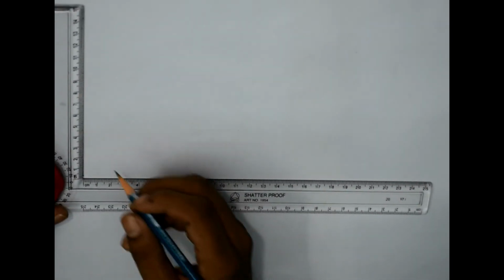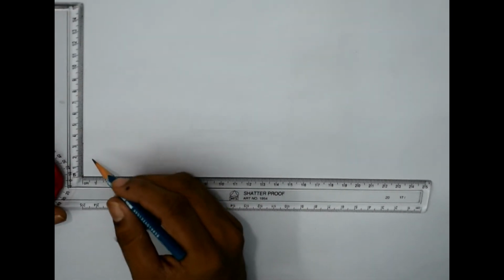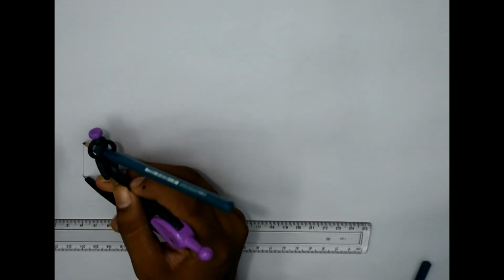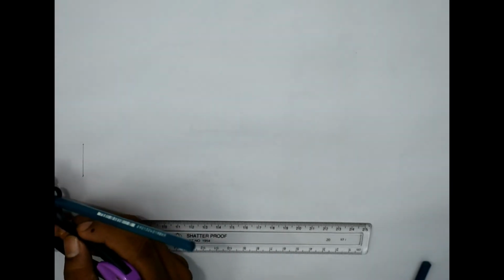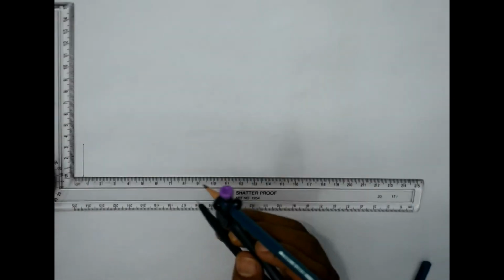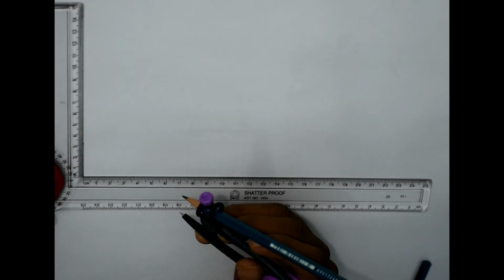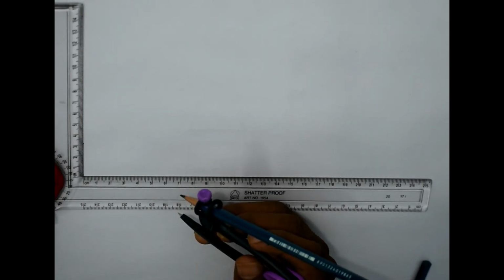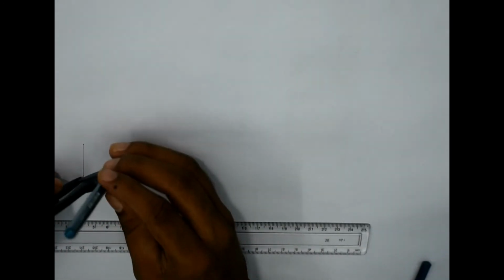So first we will draw the projections of this hexagonal pyramid. Then after we will think of the true shape and auxiliary view. So this is 30 mm distance, and as per the question, we will first draw the projections. So this is 30.